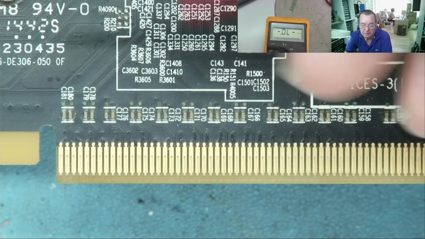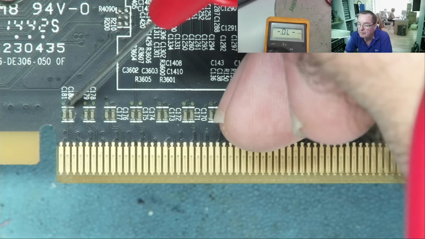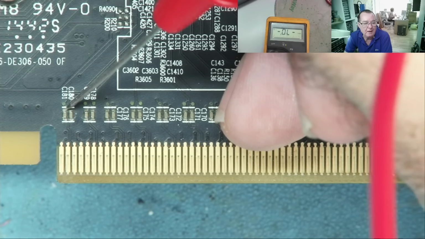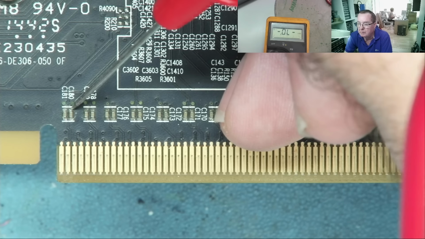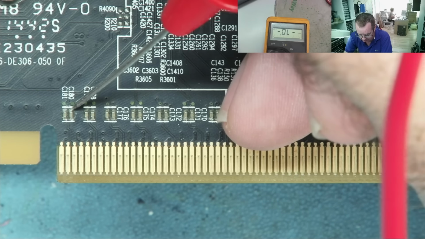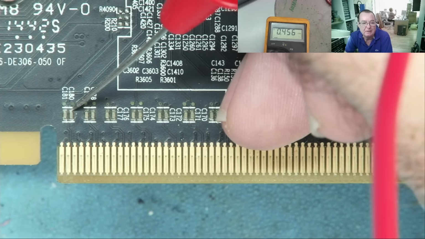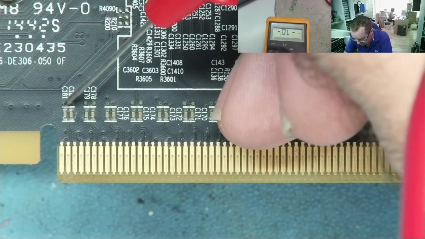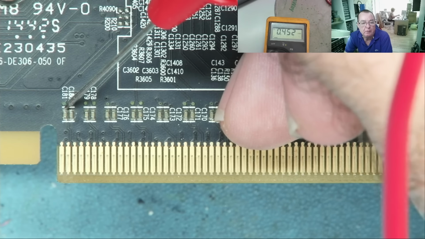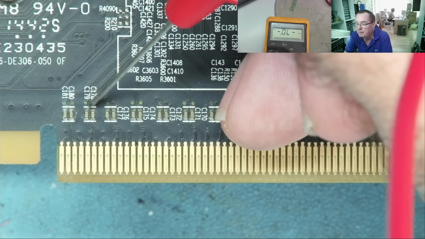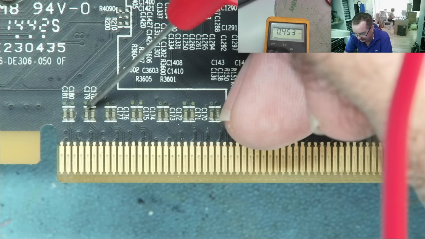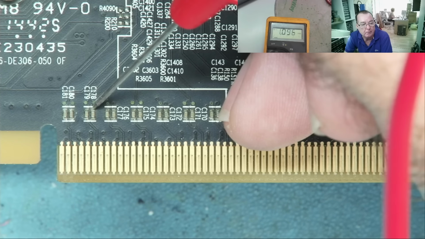What did that read? Well, that actually reads open. What about this one? Okay, maybe I have a bad ground. 456, 452, so very similar. And again, we can go across all of these.